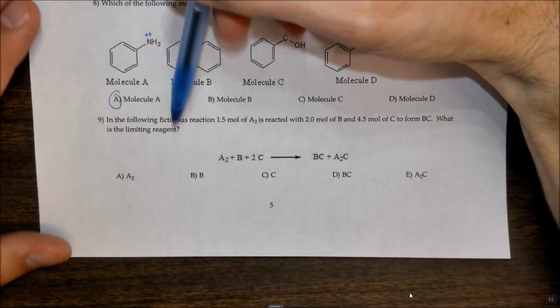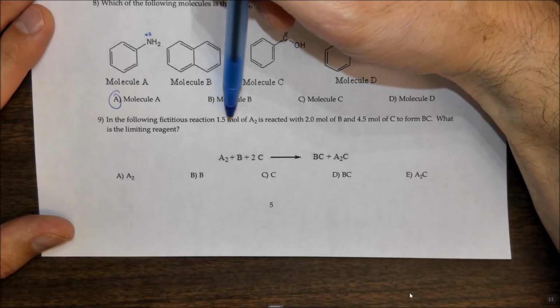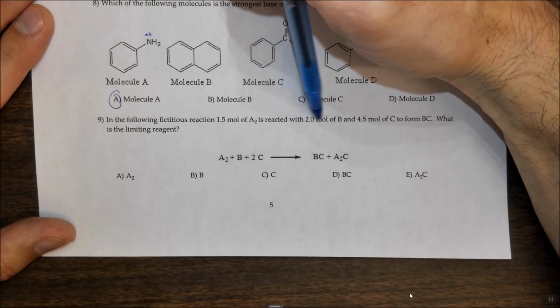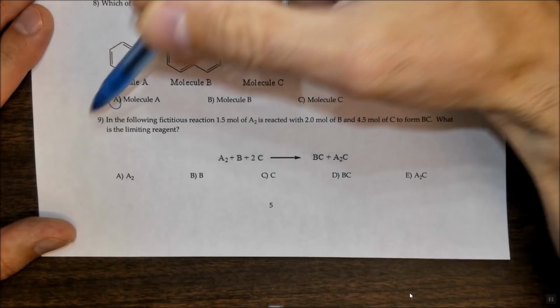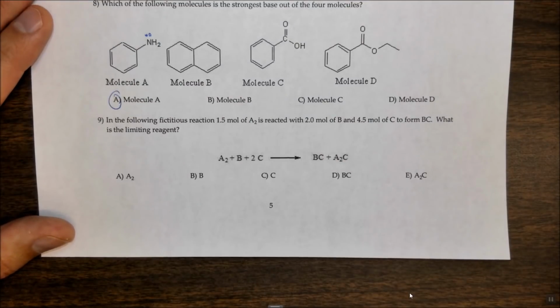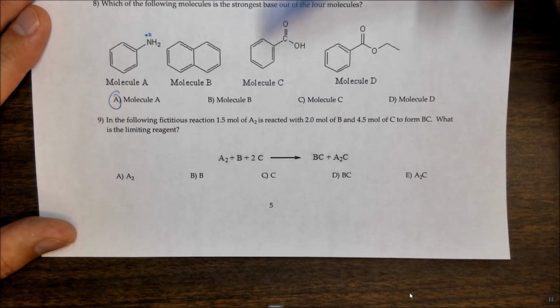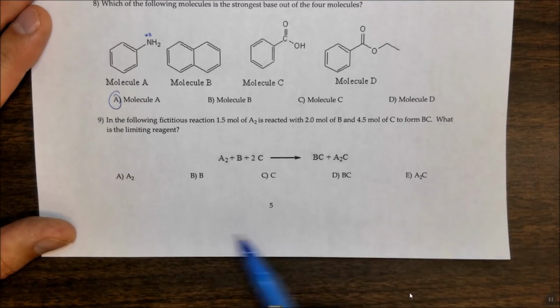Question 9 says, in the following fictitious reaction, 1.5 moles of A2 is reacted with 2 moles of B and 4.5 moles of C to form BC. What is the limiting reagent? Now in the actual answer key, I do all of the math here, but here I want to do it from a logic perspective, just how I would do it on a test if I was in the interest of time. Let's put it that way.